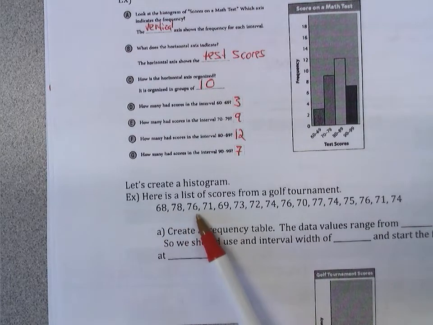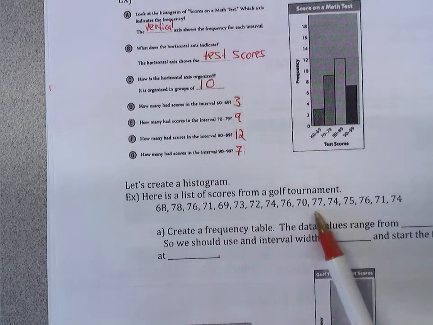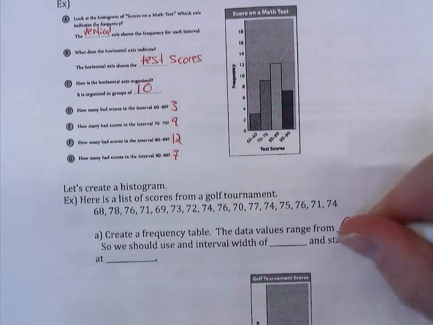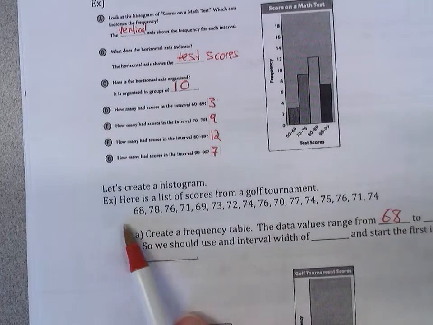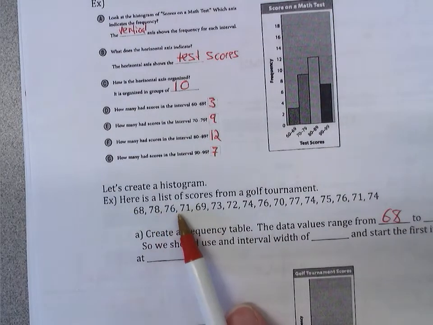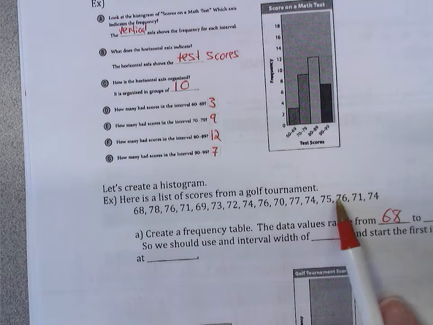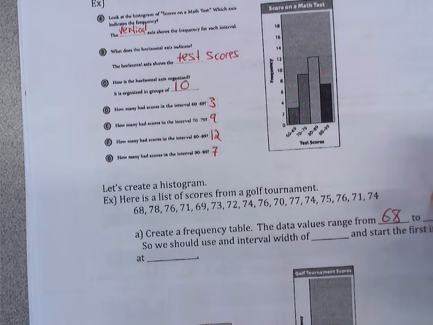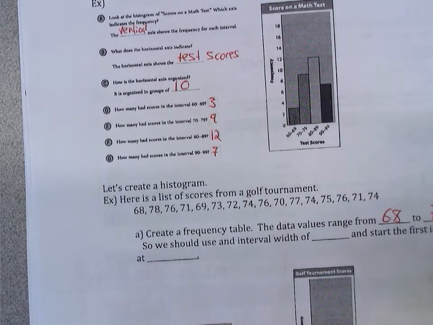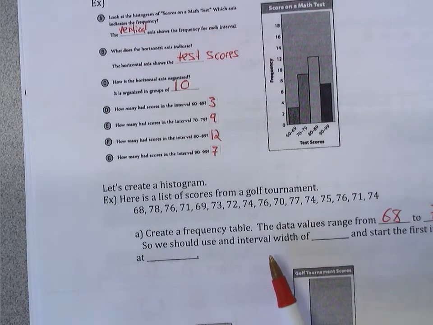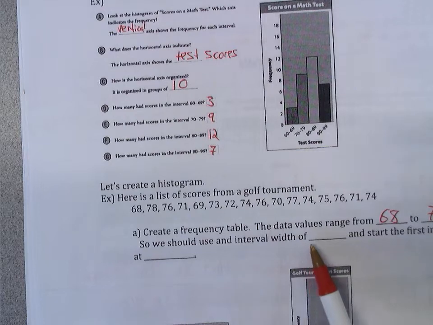As I scan through my data, I see 68, 69. So it looks like 68 is my smallest value. All the way up to, let's see, I've got 78. Is there anything larger than 78? There is not. So 78 is my largest. So we should use an interval width of what? What would be a good interval width?